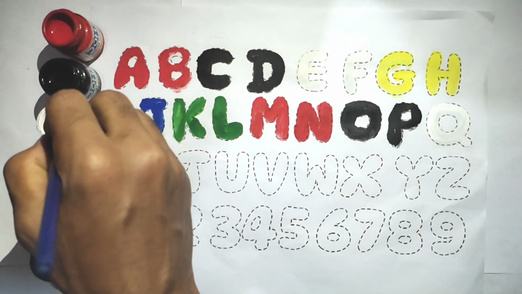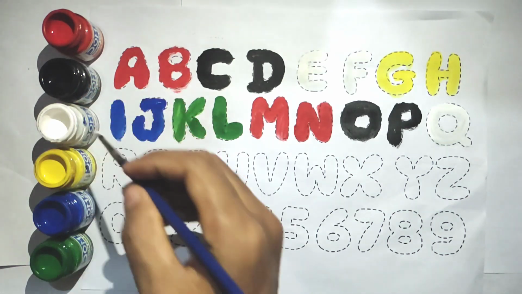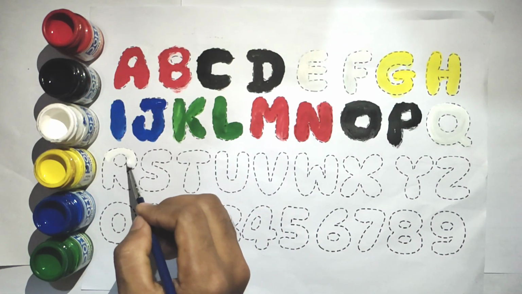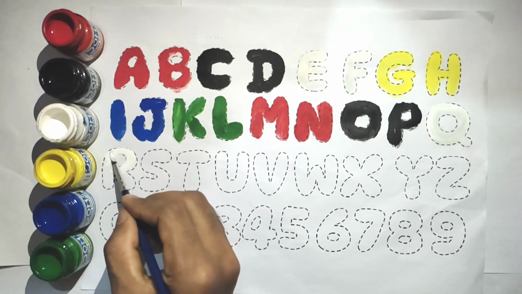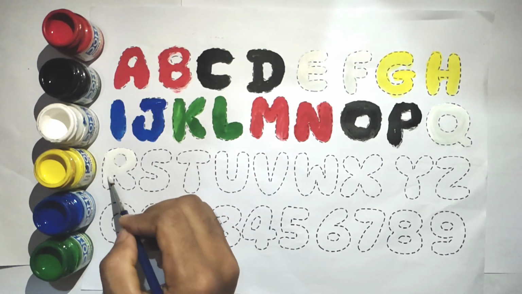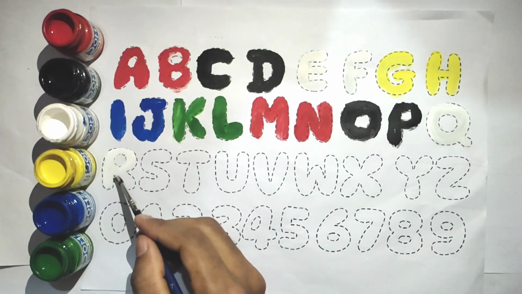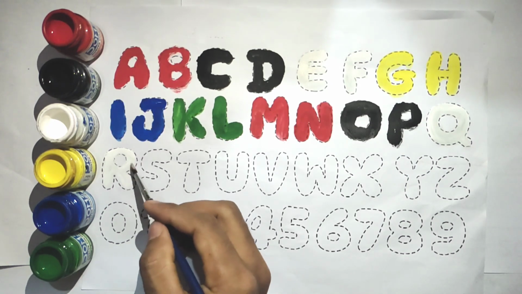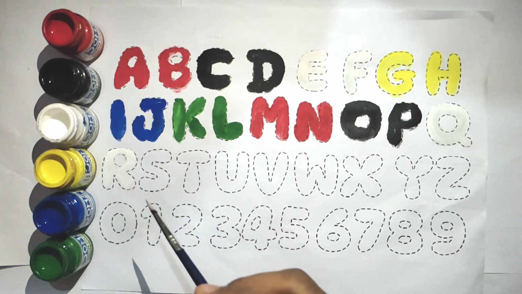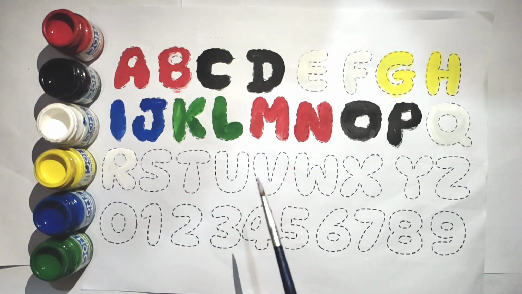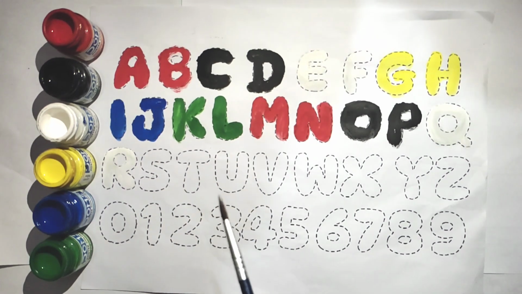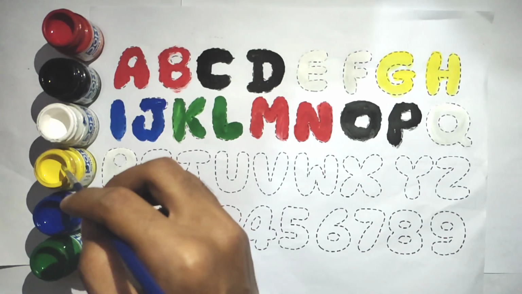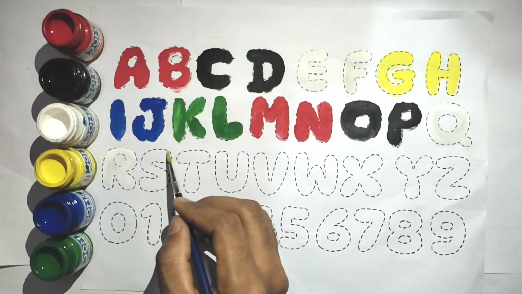Kids, now we draw R. R for rice. Kids, the next one is S. S for sister. Kids, now we are using yellow color.